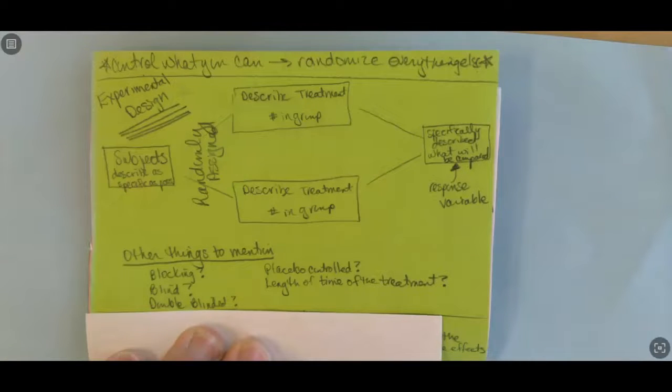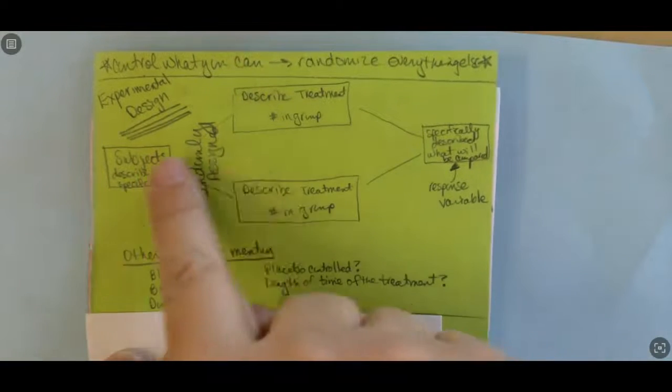Was it single-blinded, double-blinded? Remember, almost everything is single-blinded. Double-blinded is when the participants don't know whether they have the placebo or the actual pill. Then you need to say whether it's placebo-controlled and describe the length of the treatment. If you block something, you essentially will have this twice.